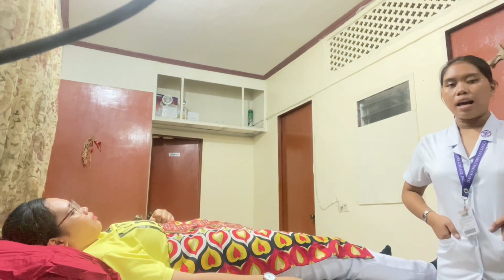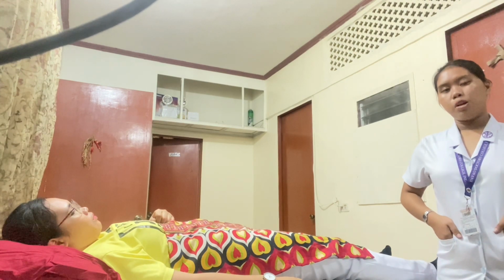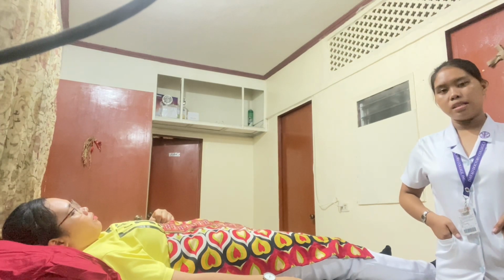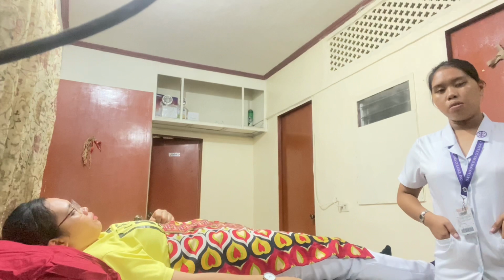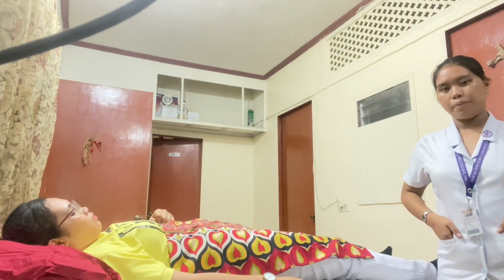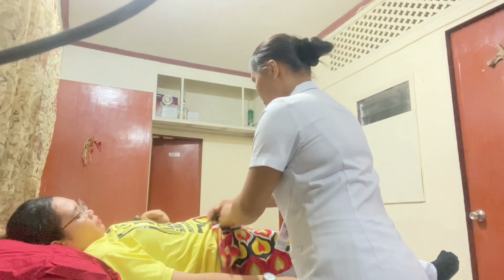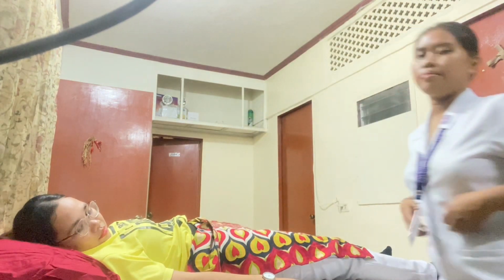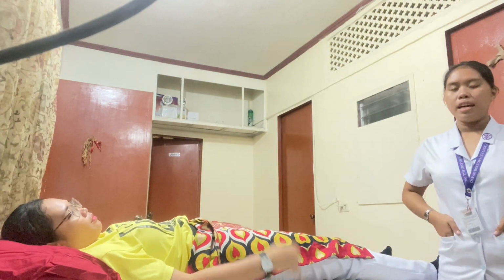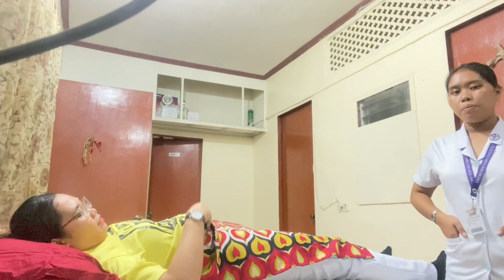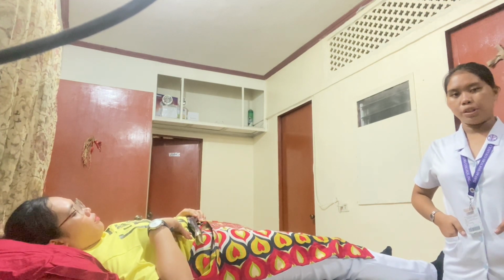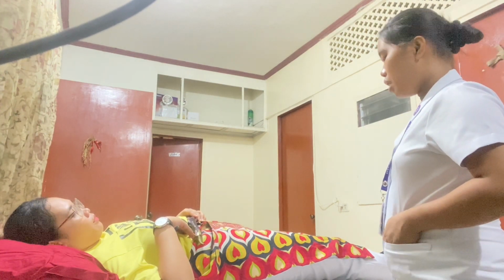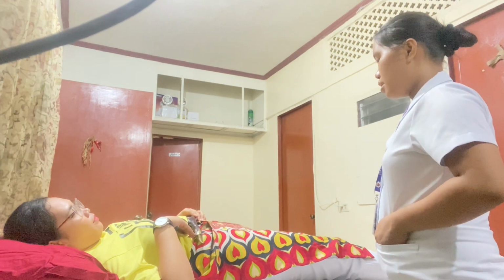And now, assist the client so that the abdomen can be relaxed. This is to minimize discomfort. And also, obtain assistance for keeping the client still to prevent injury. Then after that, explain the procedure to the patient so the patient knows what medication you will give to her. So now, ma'am, I'm going to do the subcutaneous injection, which is I'm going to inject you into your abdomen. Is it okay with you, ma'am?